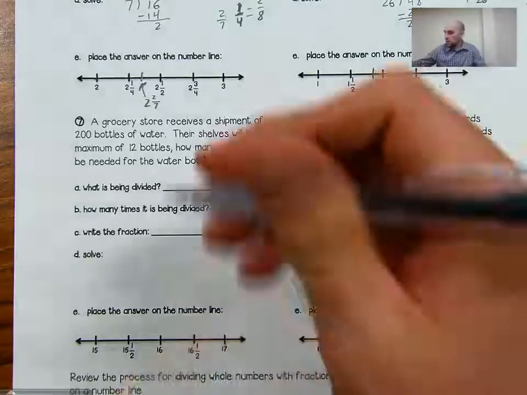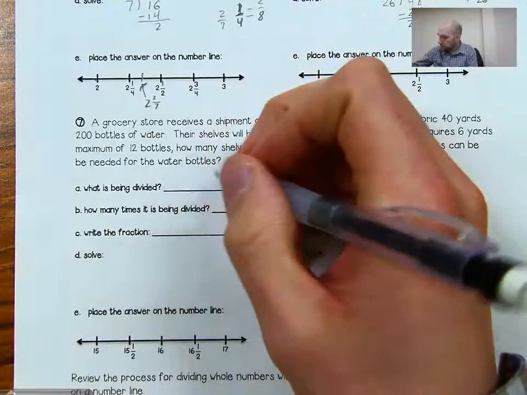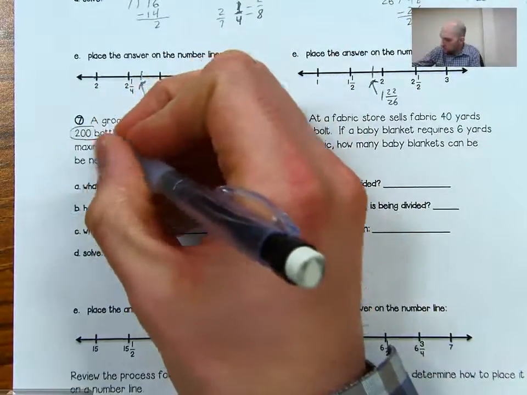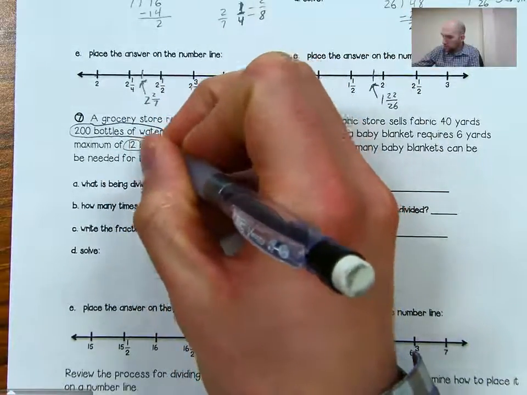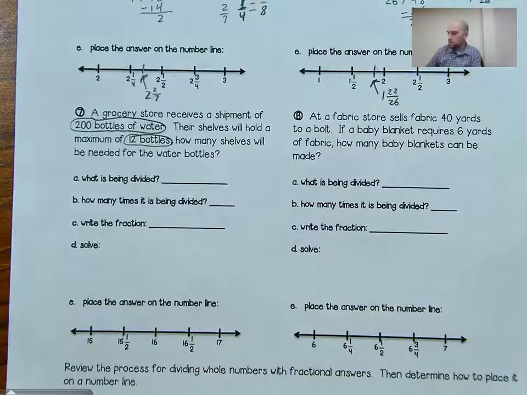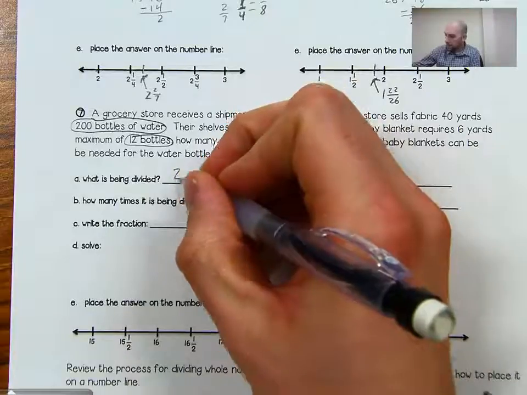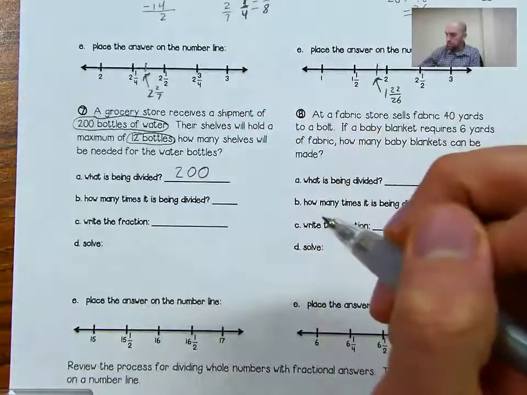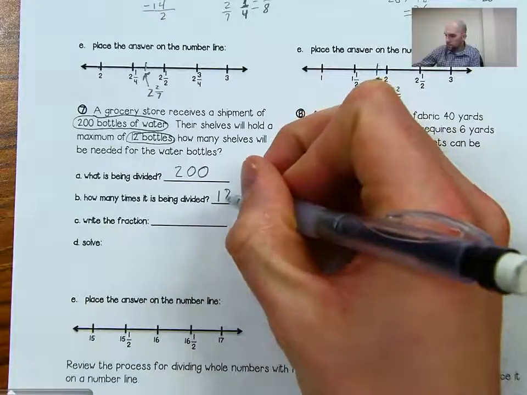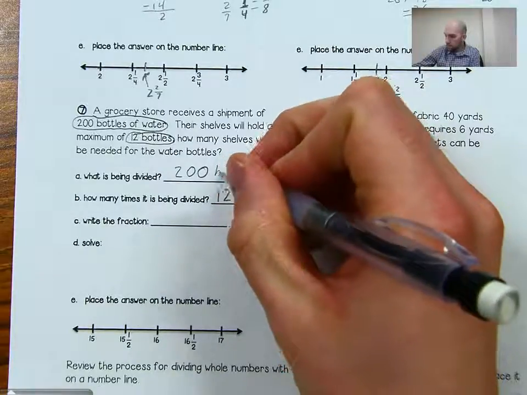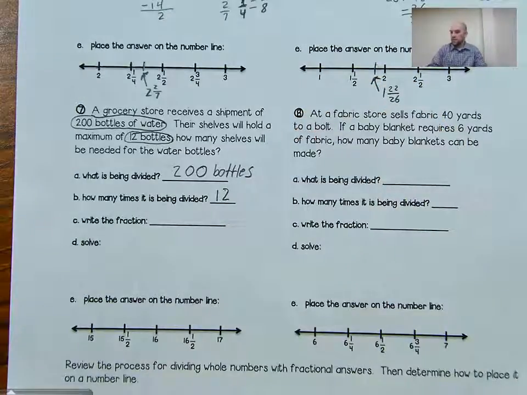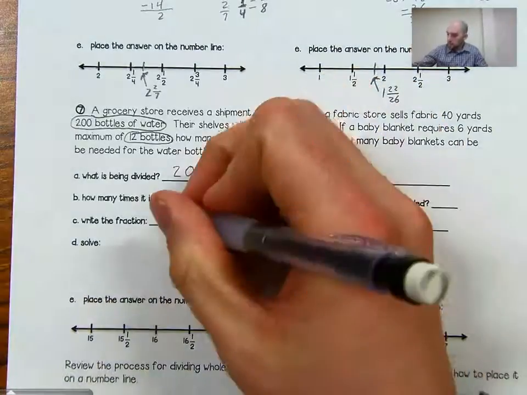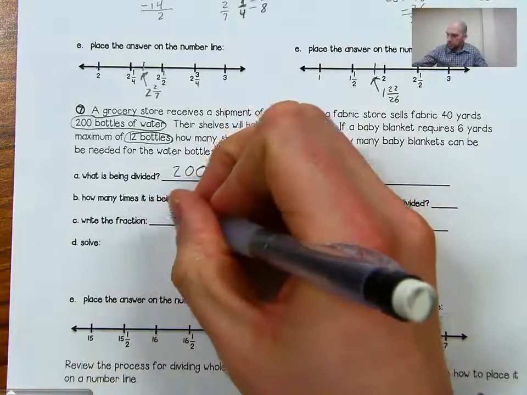So what is being divided? We have 200 bottles of water, and each shelf will hold 12 bottles. So the 200 bottles of water are being divided, and we're dividing by 12. All right, bottles here. We really should have a label on that. 200 bottles divided by 12. And we're going to have 200 twelfths.